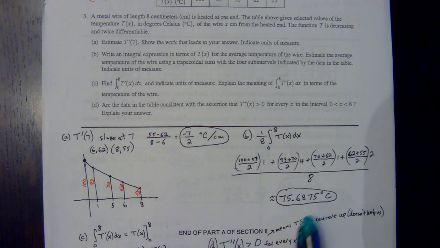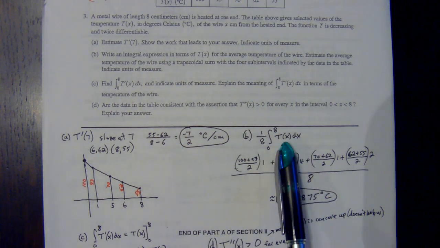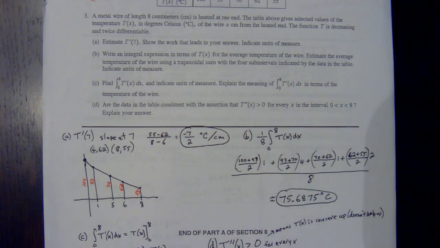I don't know why I wrote 4 numbers. Remember, we're supposed to go 3 numbers after the decimal. Now, if they give you an average value problem, the units always agree with your original problem right there. You're just averaging out what's the average temperature of that wire. That's always going to stay those same units there. It's going to be degrees Celsius.